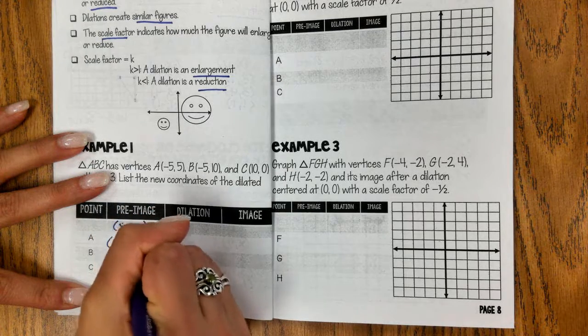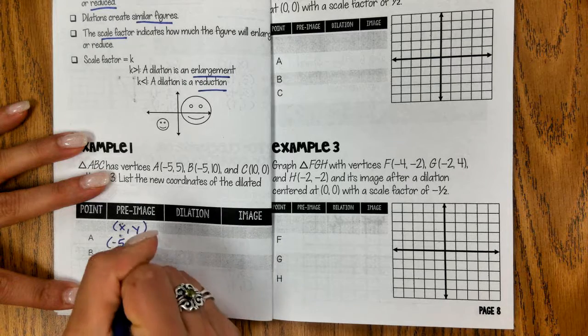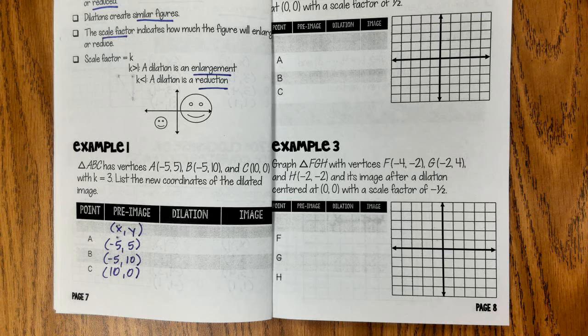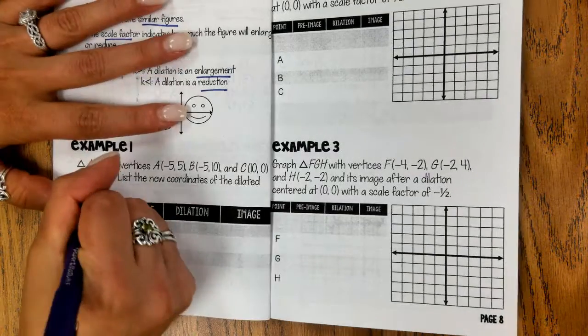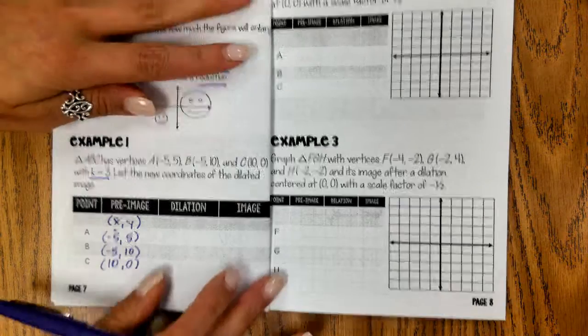Negative 5, 10. 10, 0. Okay, so when it says the scale factor is 3, what does that mean I'm doing? Does anyone know? The scale factor is 3. Do y'all know what we're doing with the 3? Am I adding it? Am I subtracting it? What do y'all think? We are multiplying, okay?